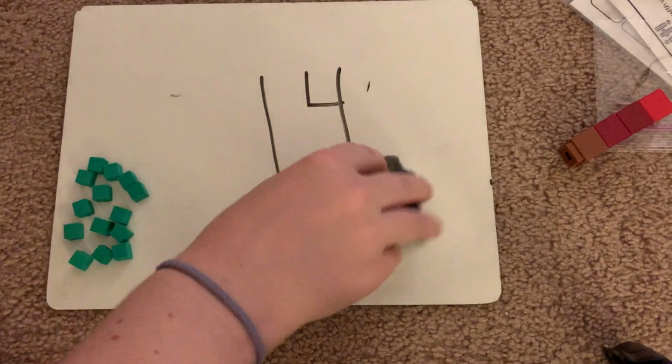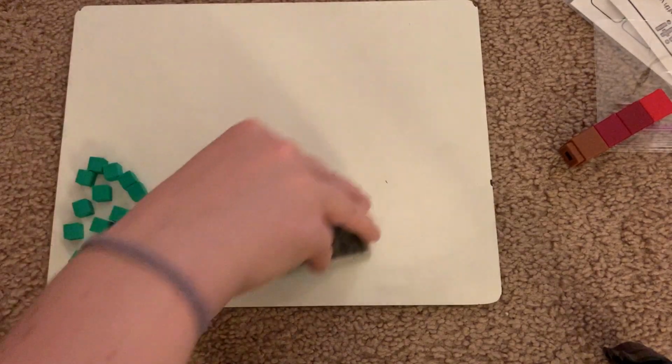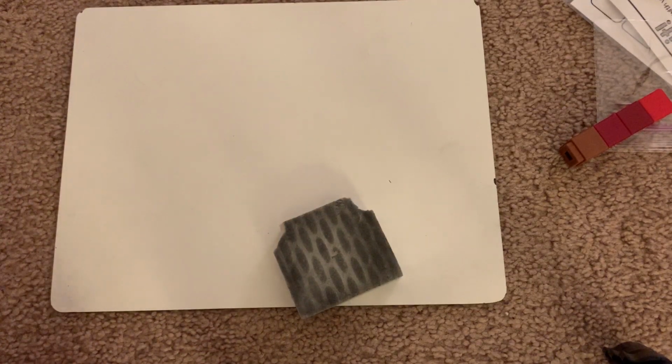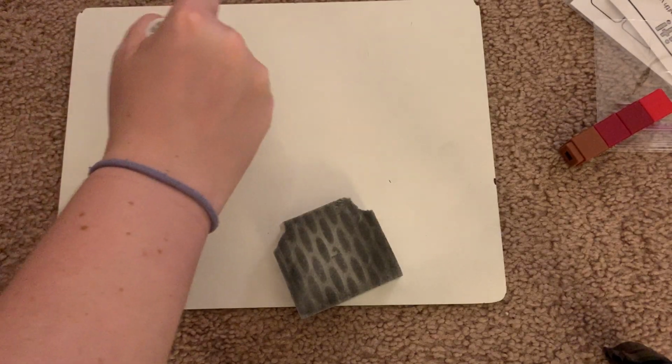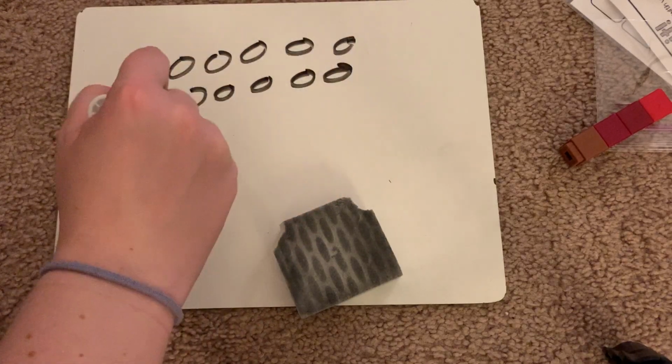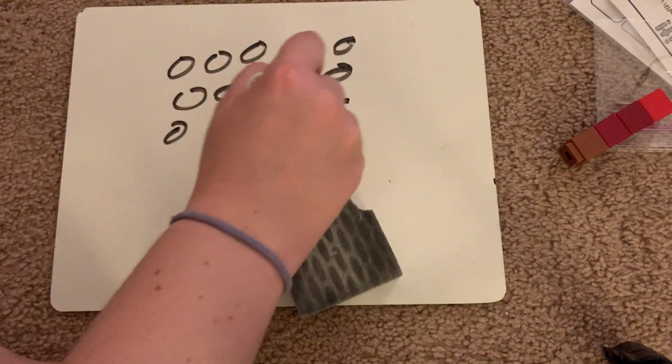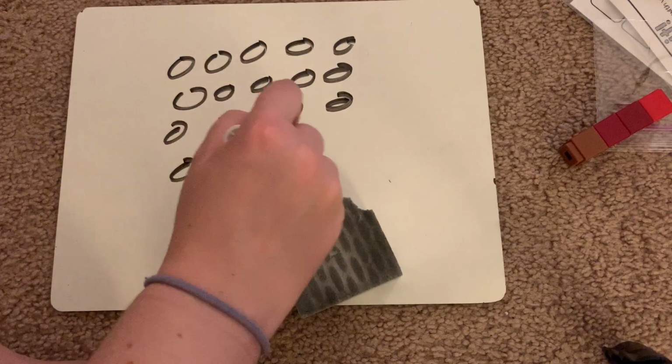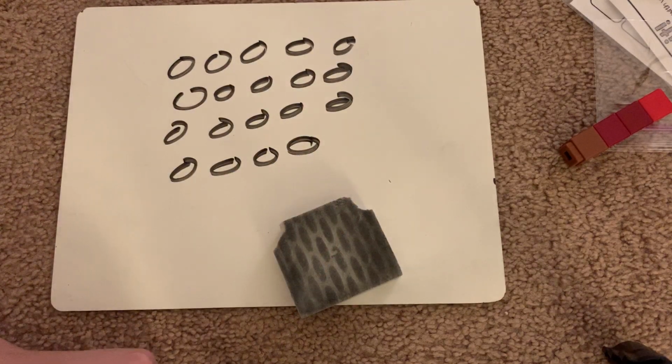So counting objects isn't the only way that we are going to be counting our teen numbers. I'm going to draw a picture of some dots, and I want you to help me count how many dots there are. All right, there are my dots. A great way to count pictures is by crossing them out.